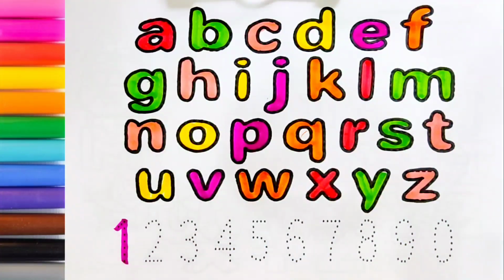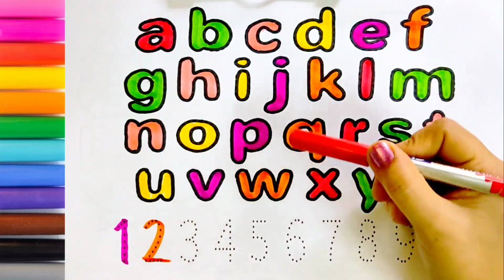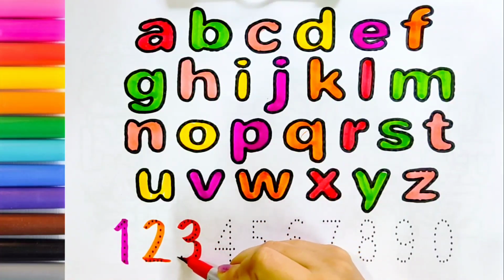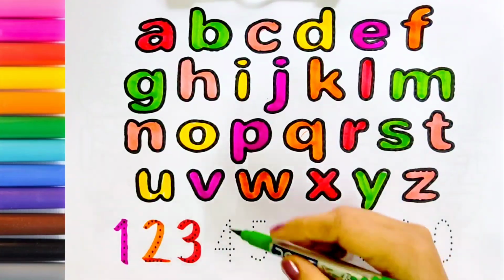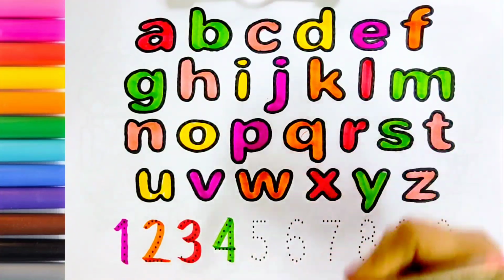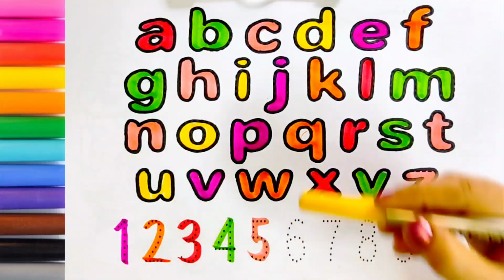1. Orange color. 2. Red color. 3. Light green color. 4. Is pink color. 5.